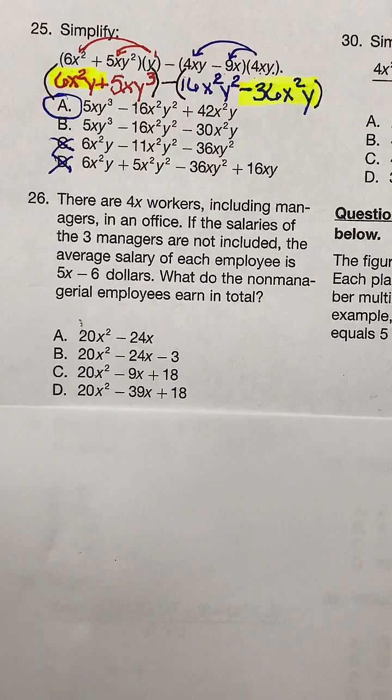If the salaries of the 3 managers are not included, the average salary of each employee is 5x minus $6. What do the non-managers earn in total? This is an all-day tutoring and talking session, so I'm completely tongue-tied. So, is it A, B, C, or D?